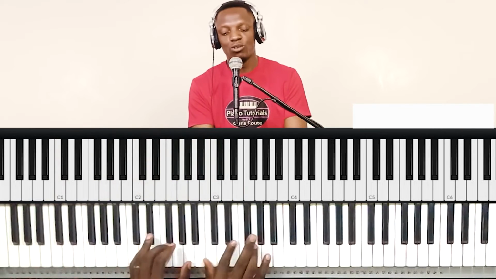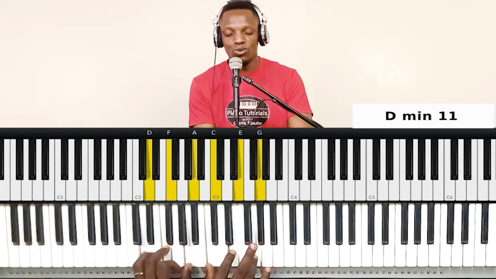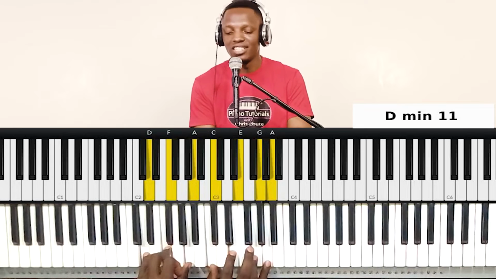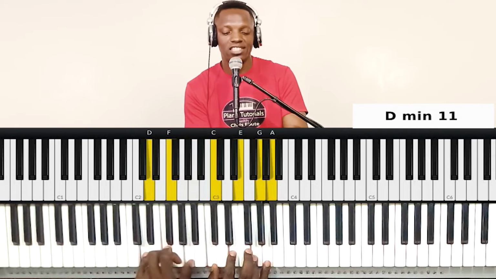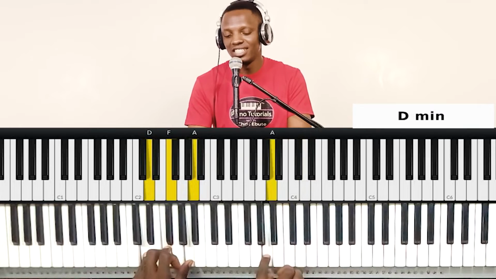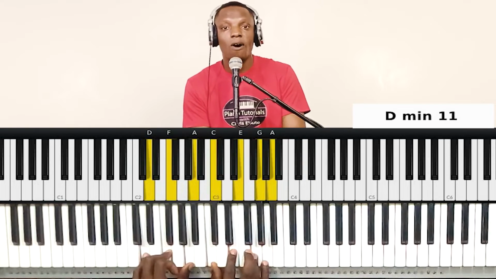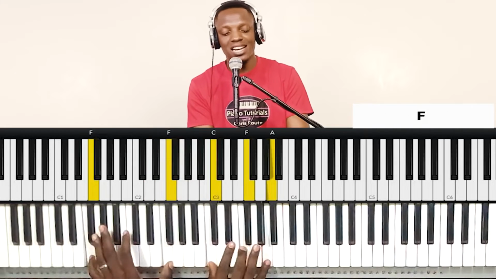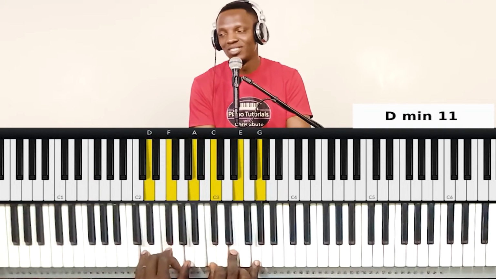So anytime I have to go to the 2 chord, I turn it to a minor 11 chord. I was adding this also, I've already added it here just because of the melody. So I can play something like this, or you can decide to leave that out. You already have it here. So, minor 11.